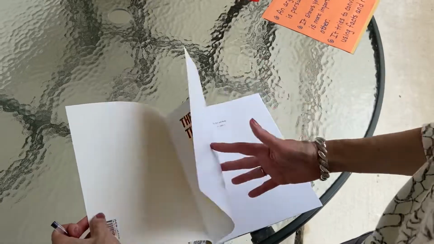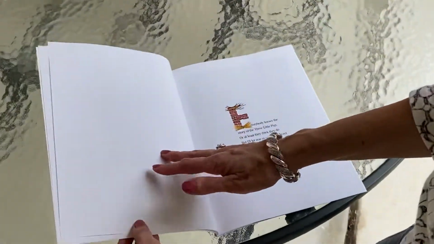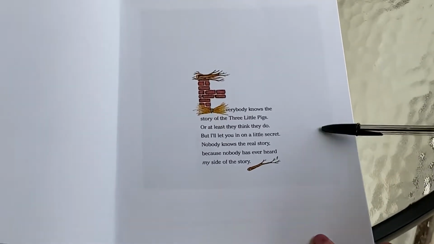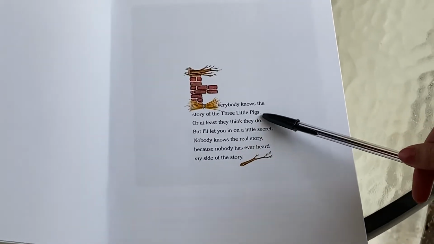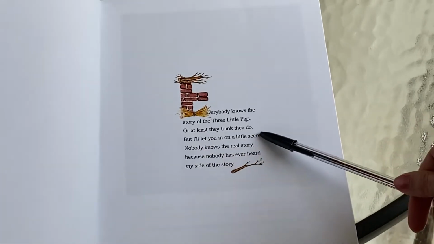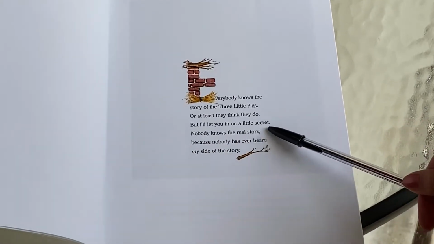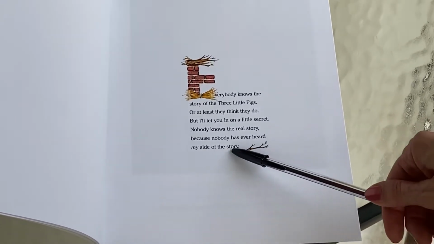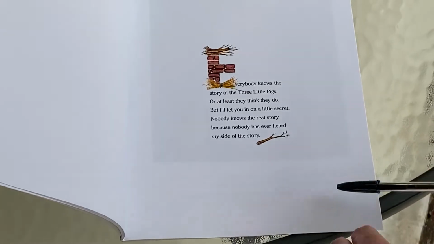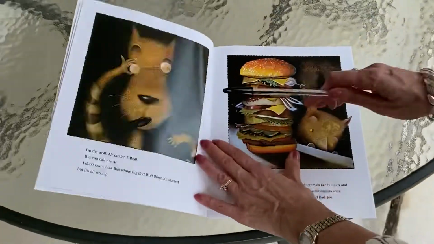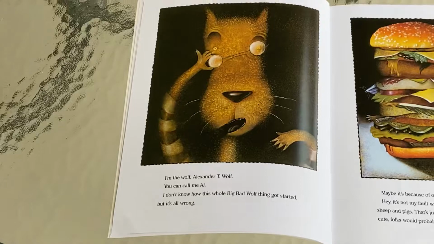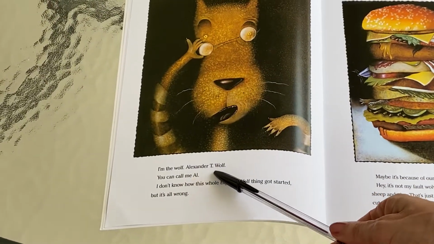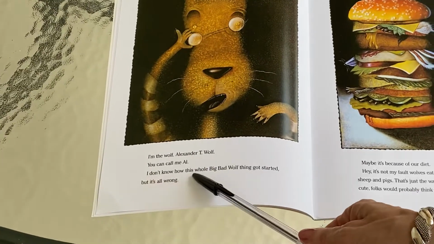The True Story of the Three Little Pigs. Now everybody knows the story of the Three Little Pigs, or at least they think they do. But I'll let you in on a little secret. Nobody knows the real story because nobody has ever heard my side of the story. I'm the wolf, Alexander T. Wolf. Now, you can call me Al.